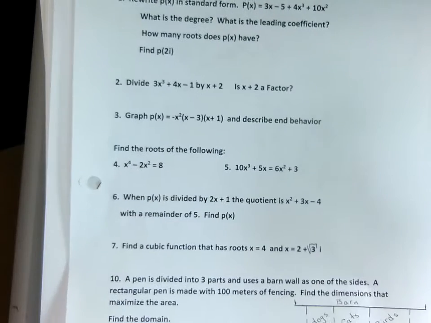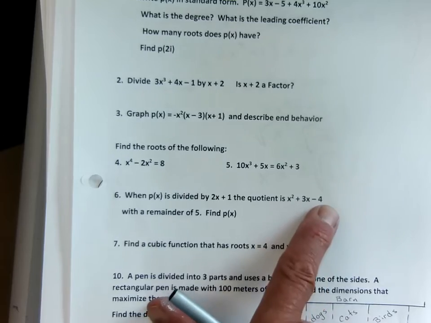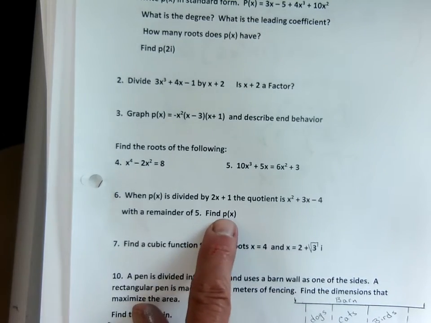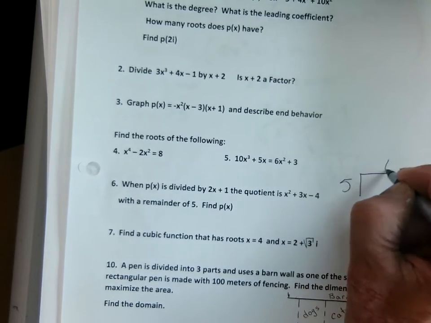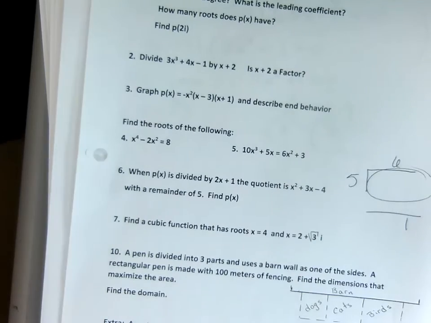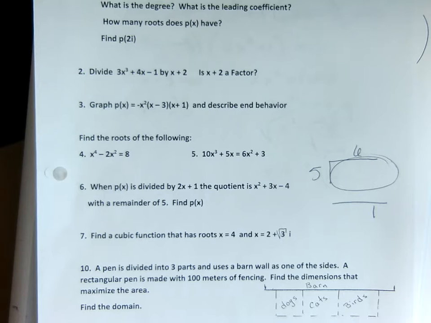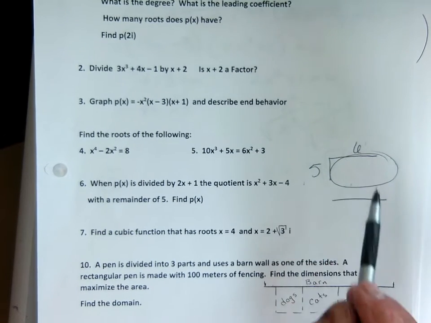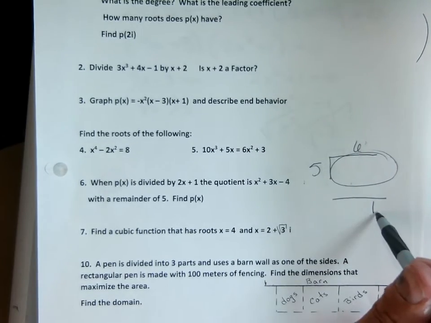So 6 says when p of x is divided by 2x plus 1, the quotient is this, with the remainder 5. What's p of x? What's the original question? So this is the one that I like to show and ask you what goes here. What goes here? 31, right? You guys agree? 5 goes into something 6 times with 1 left over, and so to get back, you went that times that, then add that in, right?